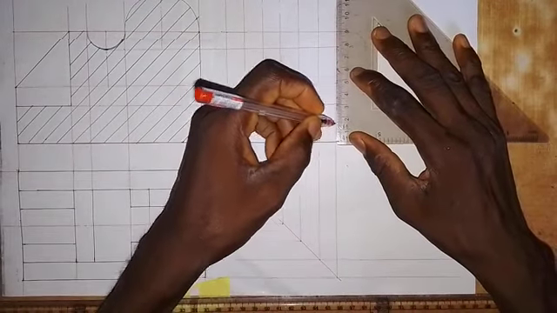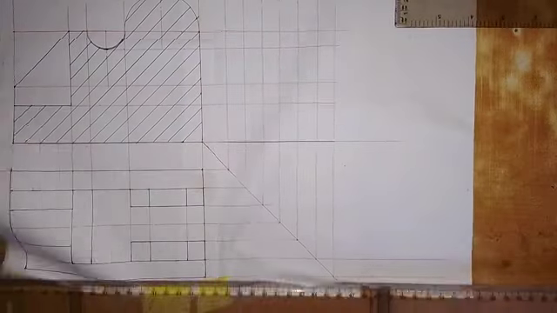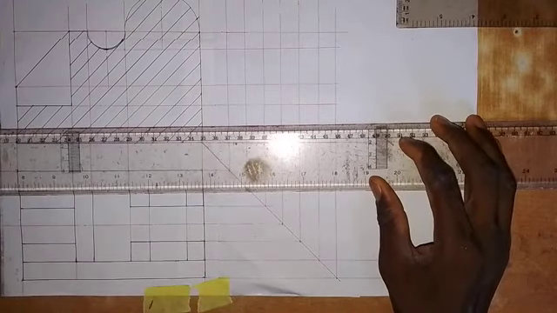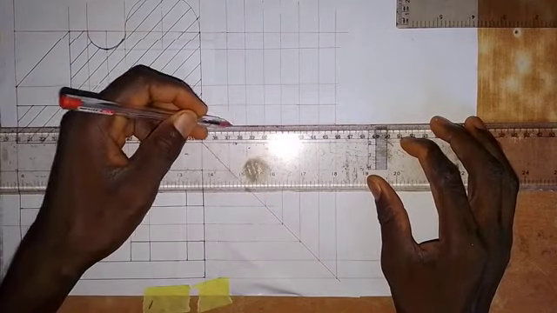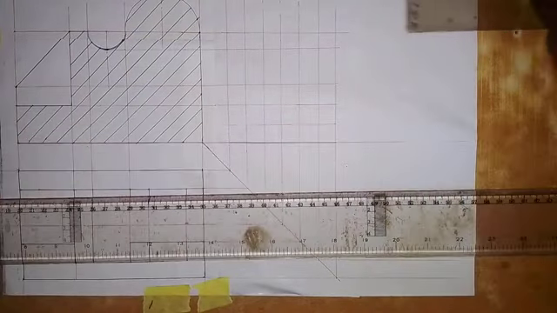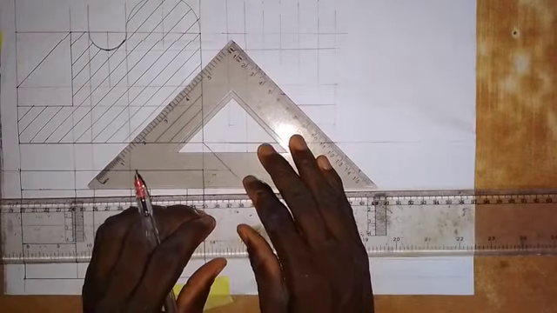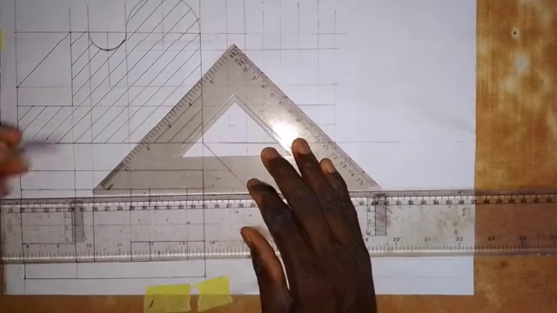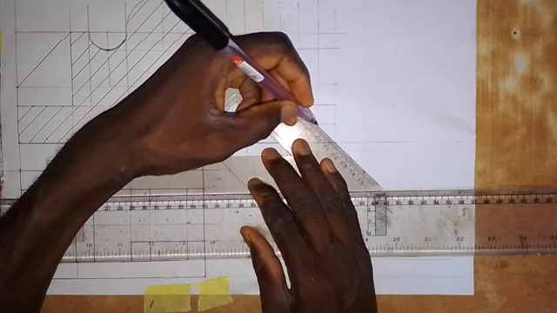Okay, so this is 15 millimeters, and then we are going to transfer it to this side. Here we draw the line just to get it at this point. Then with our 45 degrees set square, we set our 45 degrees set square at this point, and we are going to draw a line from here.